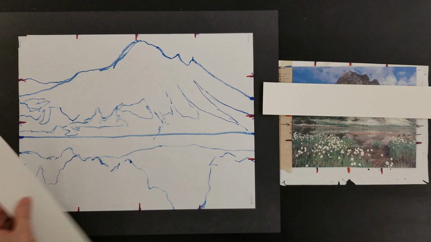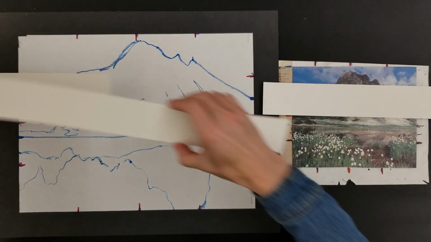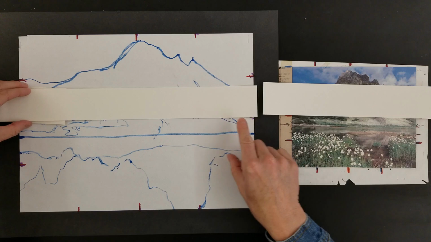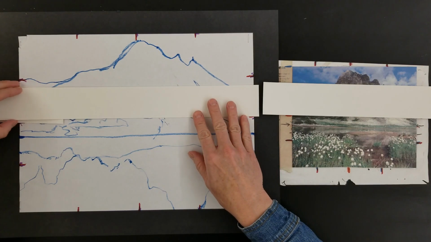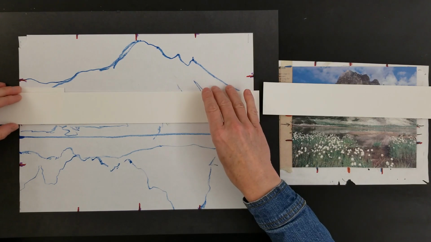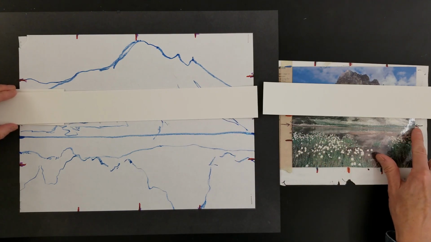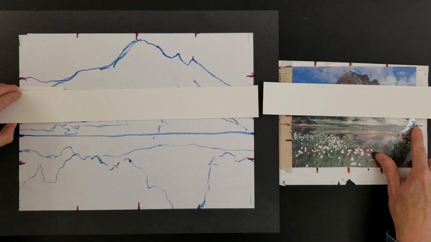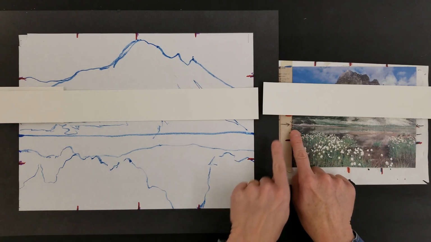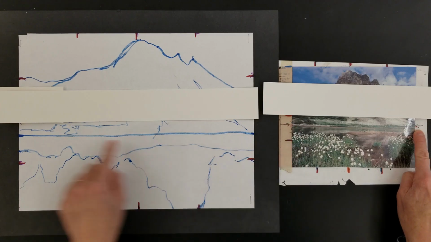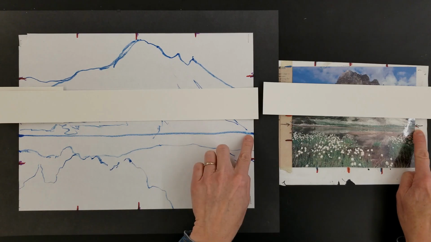So with this one, I've got my halfway marks measured already. I can see that one part of my landscape, where the river meets the edge of the mountain, is a straight line going across right under the halfway mark, and that's where I'm going to start.